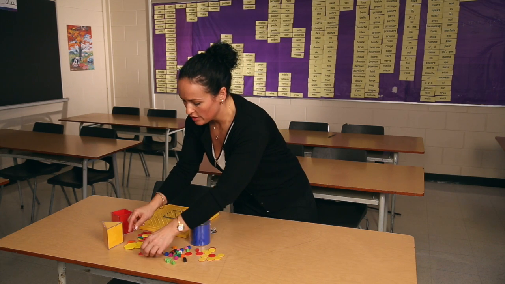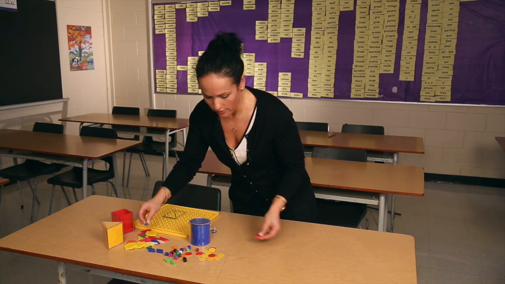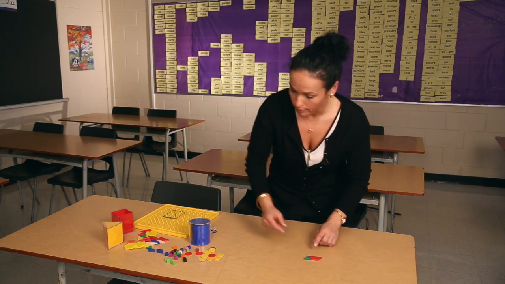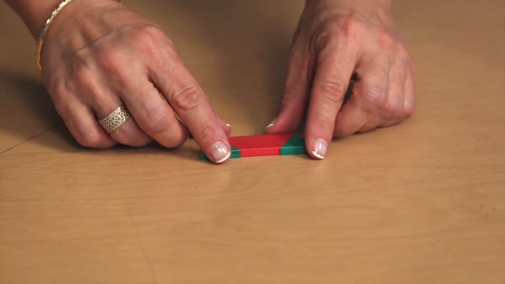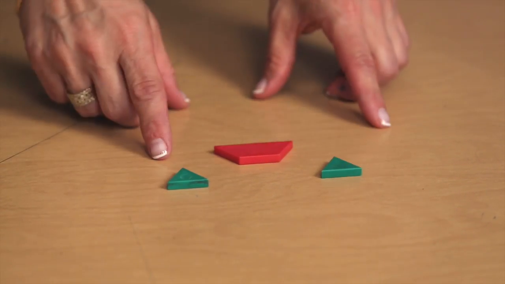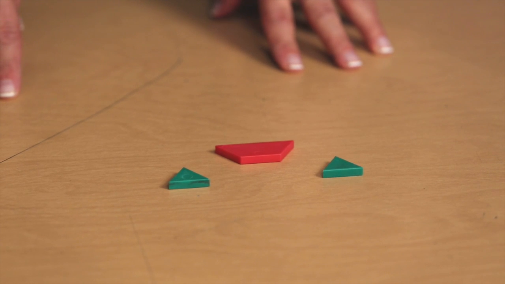Students can use pattern blocks to help them find the area of more complex two-dimensional shapes. They can see that the complex shapes can be broken down into simpler shapes. They can calculate the area of the simpler shapes using formulas they already know, then simply add them together.